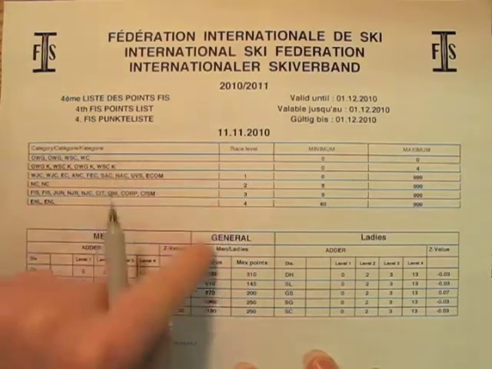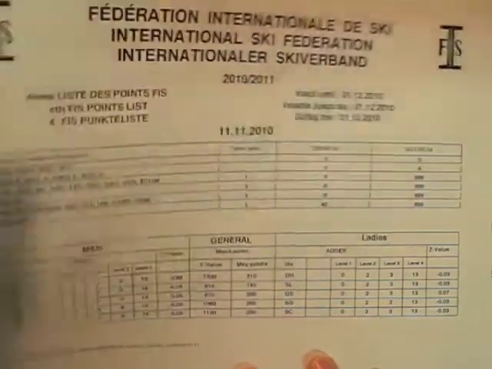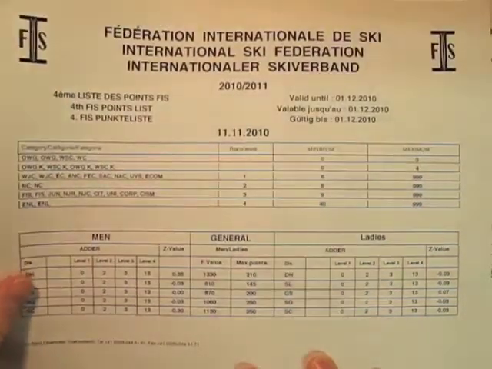And so I go right down into here, general, men's and ladies. It's a giant slalom, so my F factor is 870. So I find on here the F factor is 870. That will not change during the season, but it can change from season to season.